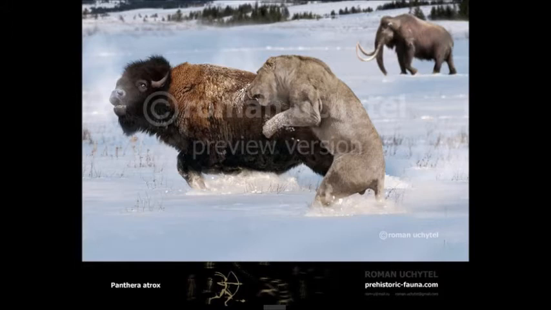In some cases, some people would argue that the saber-toothed cats are heavier than the cave lion. It's not true 100%, although we cannot be truly precise when it comes to weights. Indeed, the scimitar cats are totally different from the saber-toothed cats.